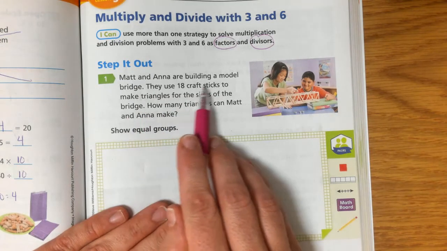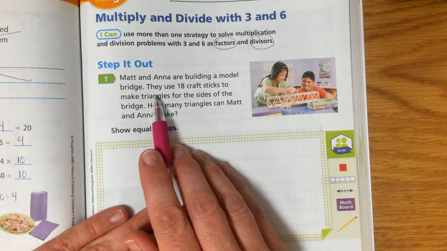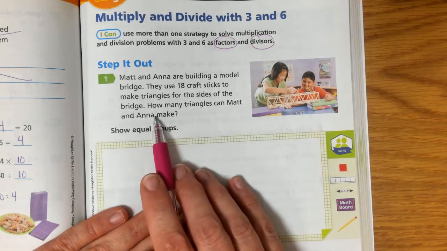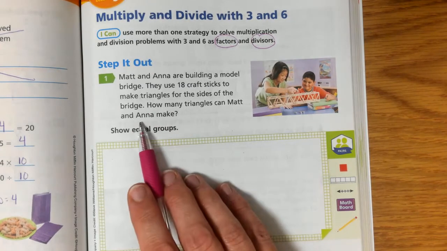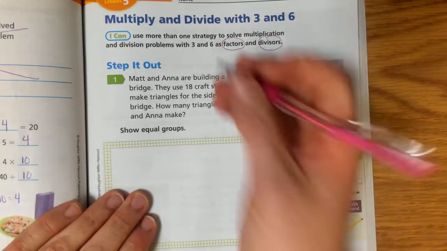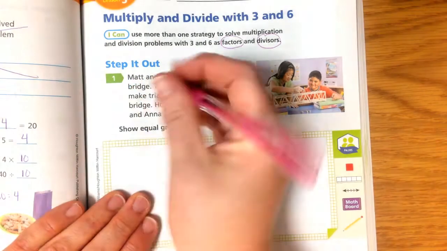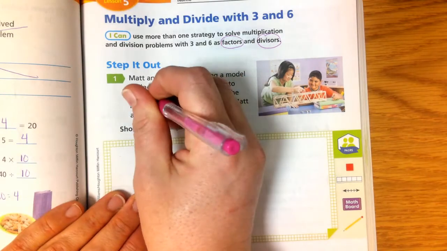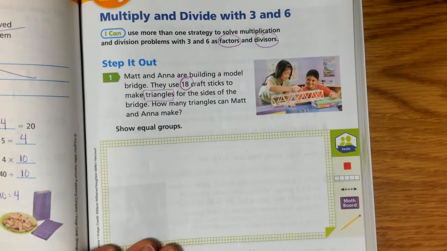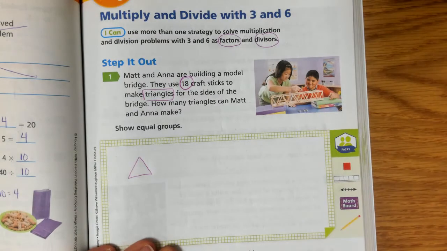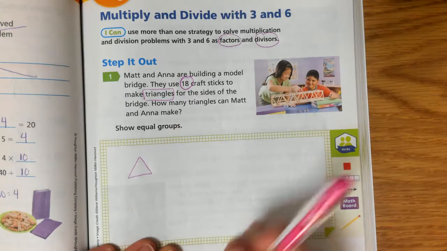Matt and Anna are building a model bridge. They use 18 craft sticks to make triangles for the sides of the bridge. How many triangles can Matt and Anna make? So they're going to use 18 craft sticks, and they're making triangles. So how many sides does a triangle have? A triangle has 3 sides, right? And they're going to use 18 craft sticks.